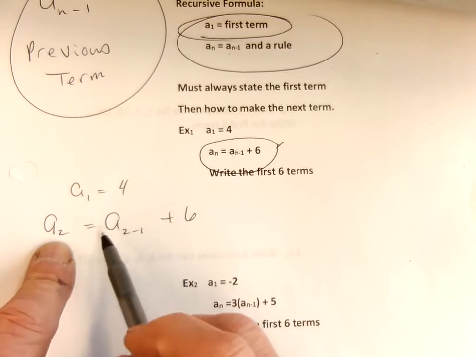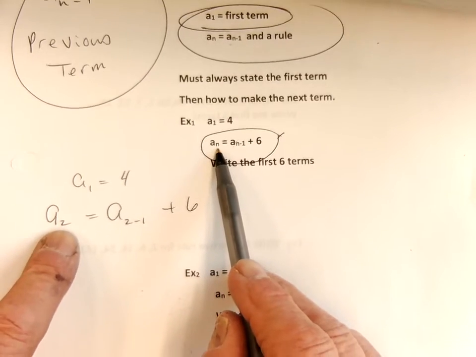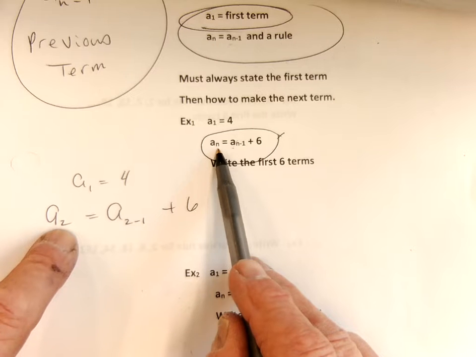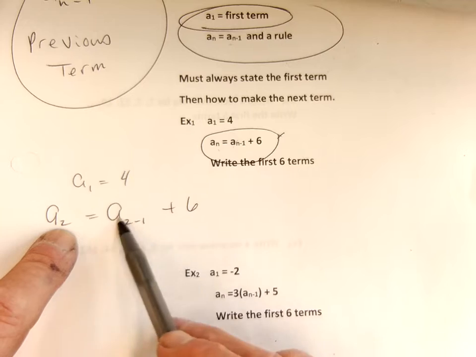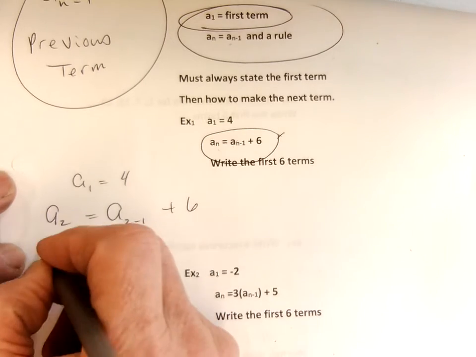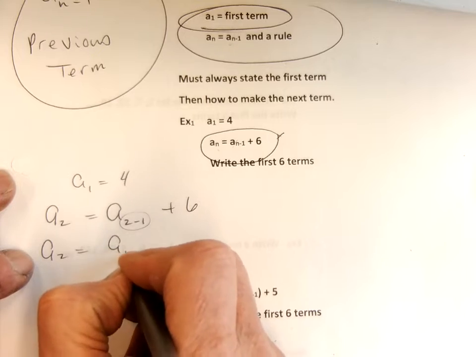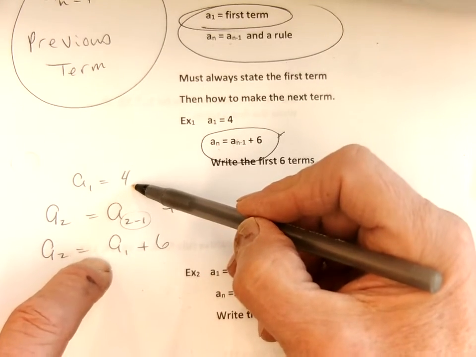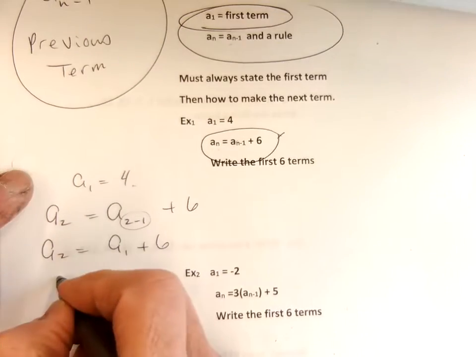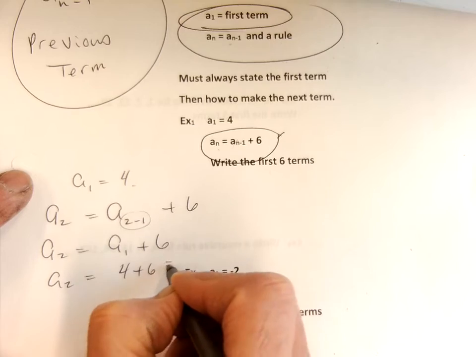In this case, I'm letting n be 2. I want A2, which will equal A to the 2 minus 1 plus 6. Well, that's just A1, and I know what A1 is. A1 is just 4. So A2 is just going to be 4 plus 6, which is 10.